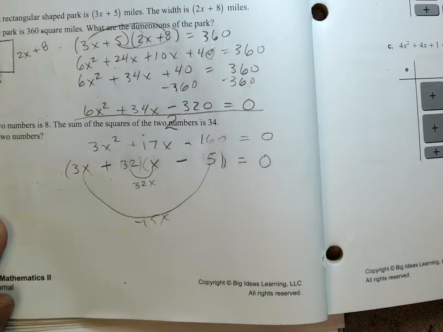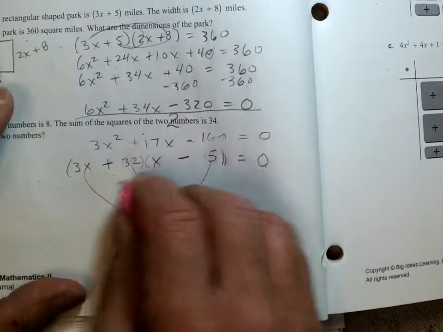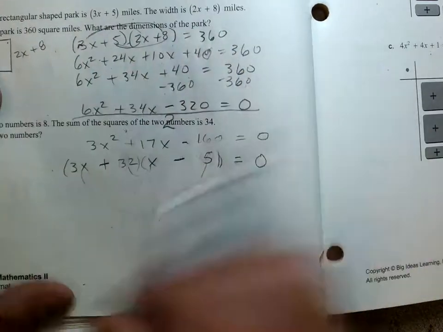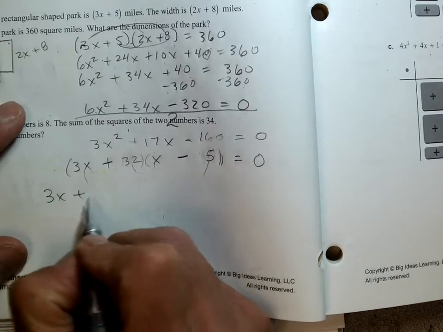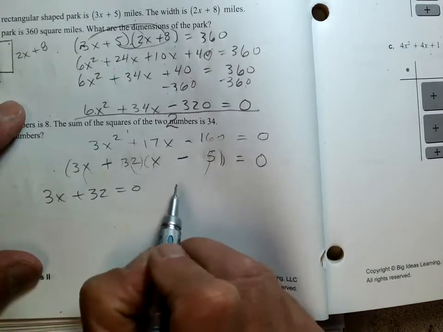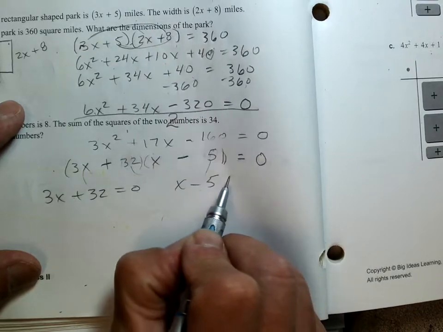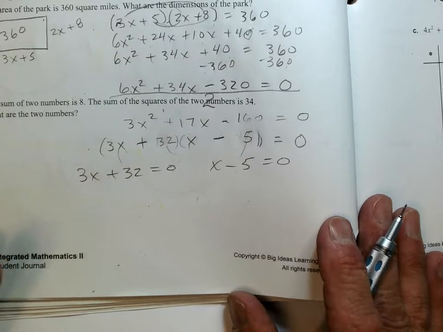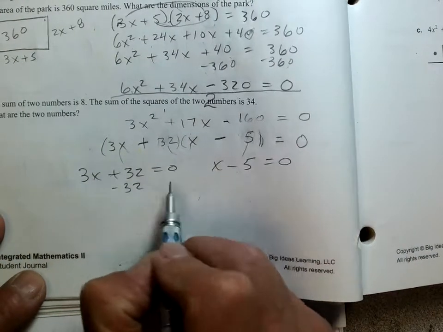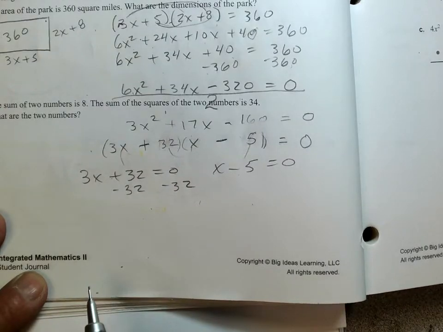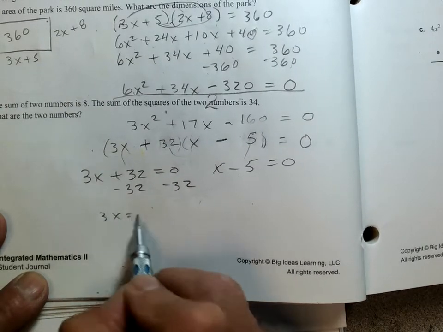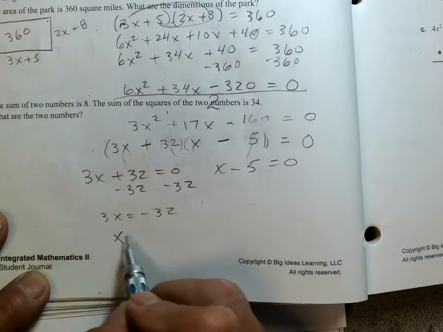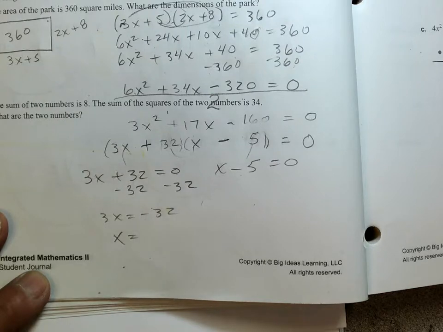Almost done, because we need our mini equations, right? So let's set up our mini equations. Nice job, Cody. I wasn't finding that one. So now I've got 3x plus 32 equals 0, and x minus 5 equals 0, right? Remember our mini equations? Minus 32, 3x equals negative 32. Divide by 3. x is equal to negative 10 and 2/3.